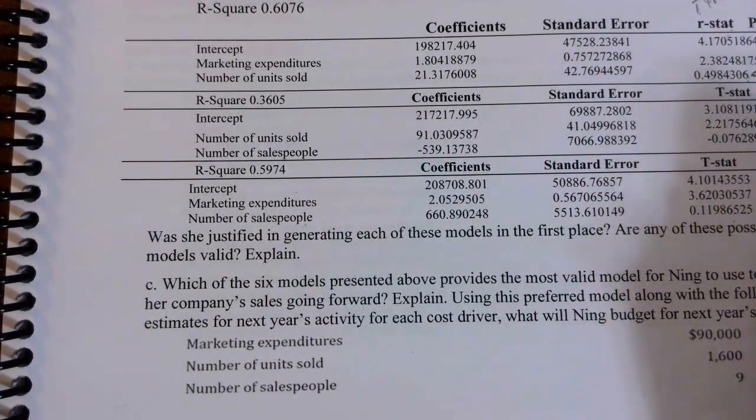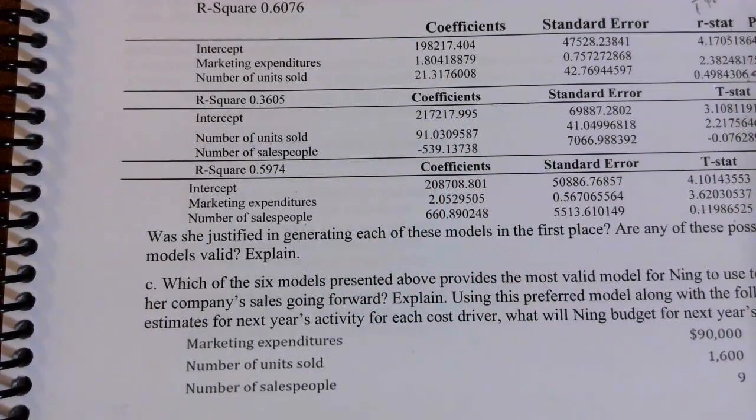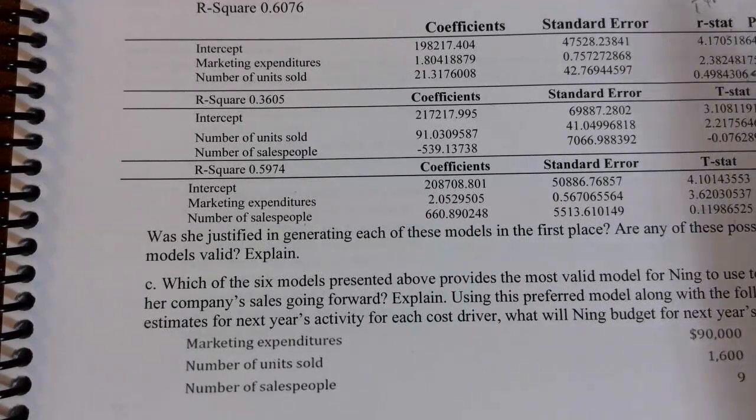The t-stat and the p-value for the number of salespeople are terrible, no surprise there, and marketing expenditures still comes up pretty good. There's more in the Excel file that you can look at. We spent a lot of time in class on this, but if you still don't get it, don't hesitate to contact me. All right.